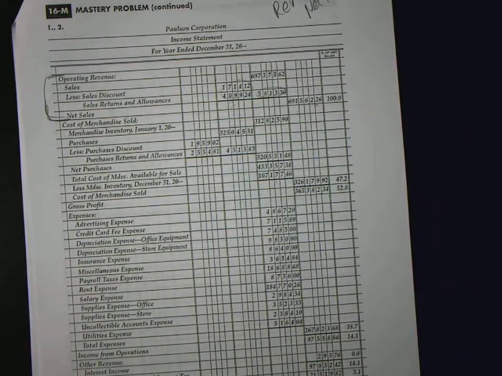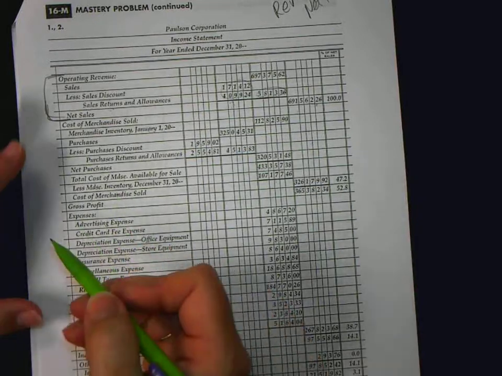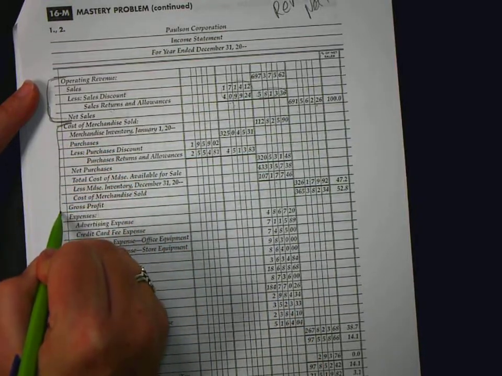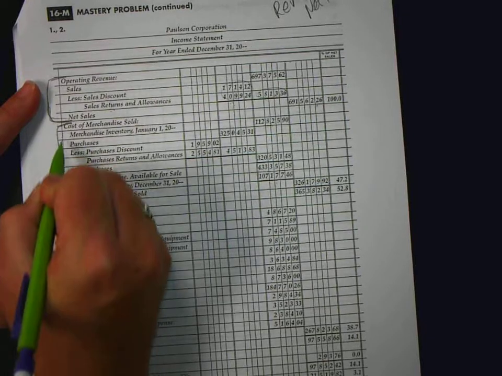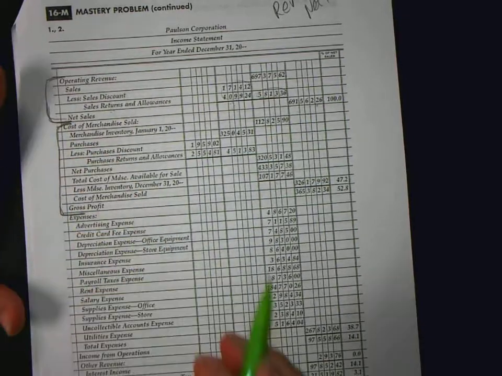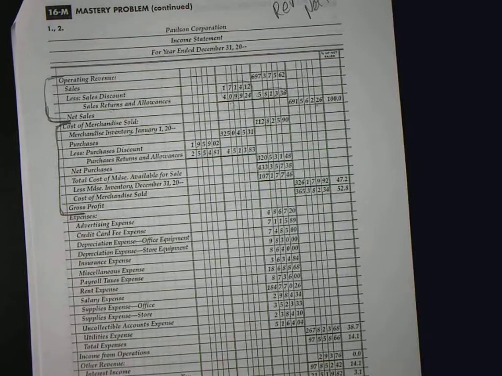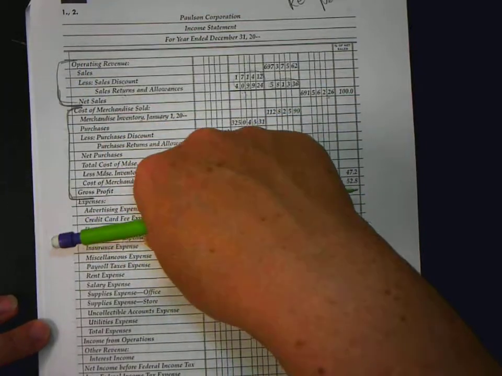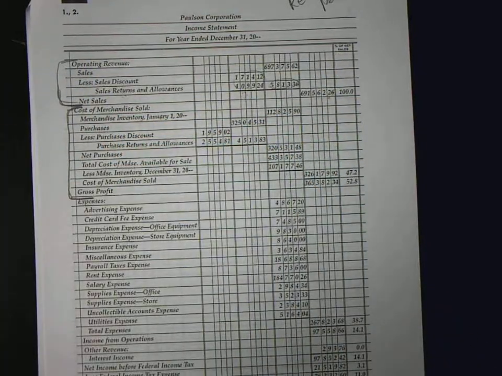Then the next section is called cost of merchandise sold, and again, you'll use this as your guide as to what accounts need to be listed.